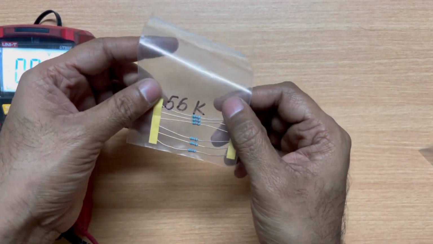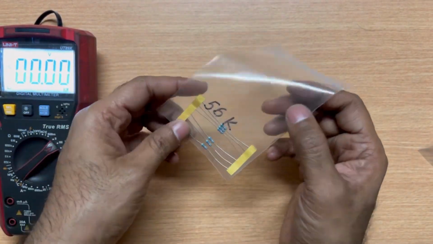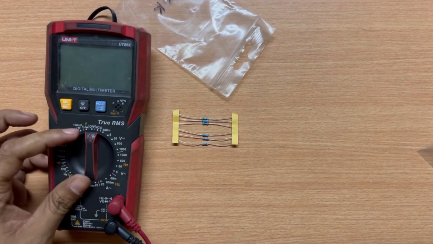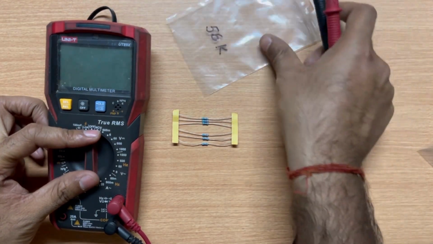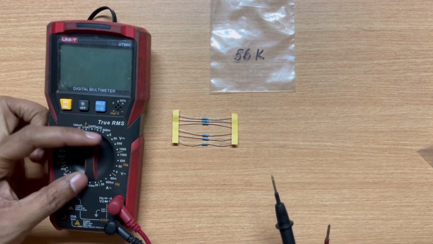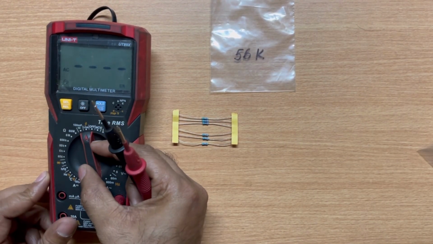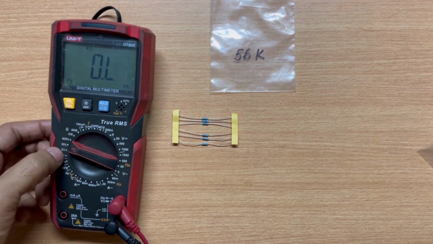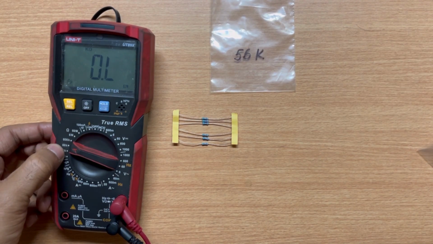So this is the 56 kilo ohm resistance which I have. What you have to do? You have to turn this knob, and your resistance value is 56 kilo ohm. So this selection should be, so 56 is below 60.